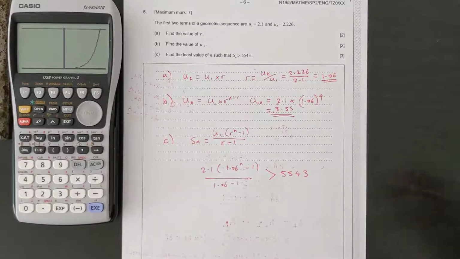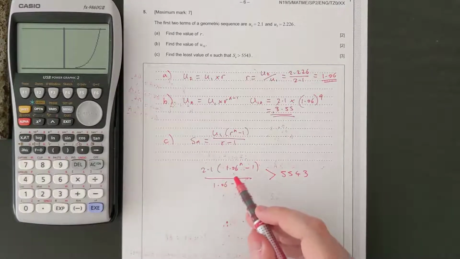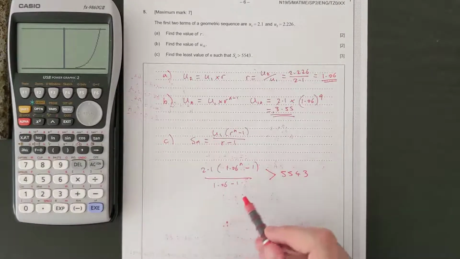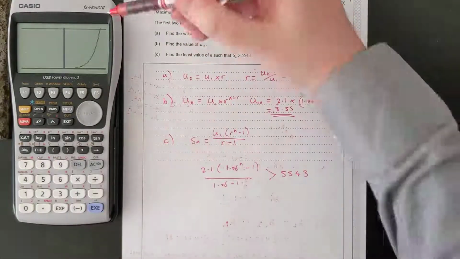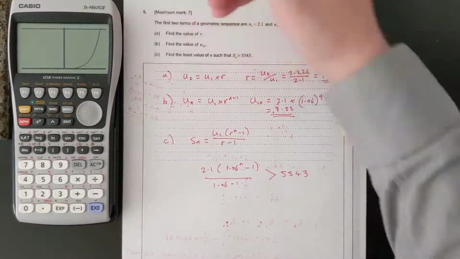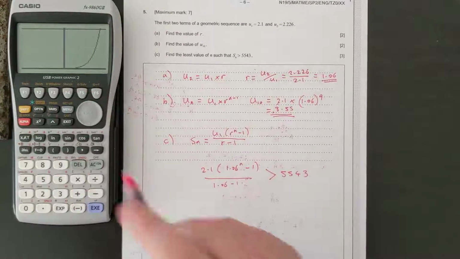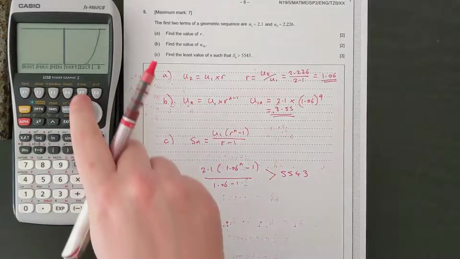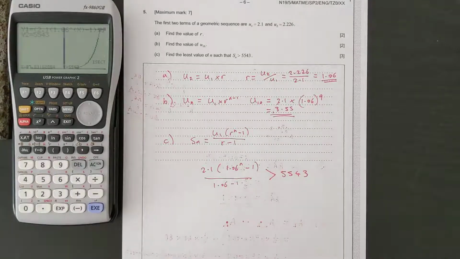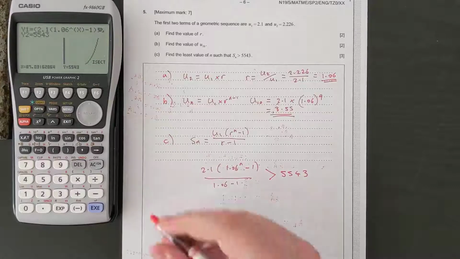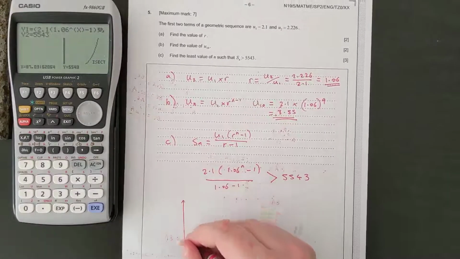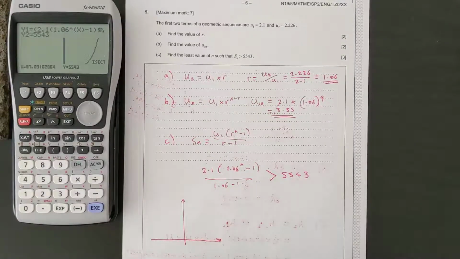So I know then that my left-hand side, 2.1 brackets 1.06 to the n minus 1, all over 1.06 minus 1, becomes greater than 5543 after the point where those two intersect. To find that point, I use G-Solve intersect, and it will tell me where that is. To show that I've used this in the exam, I just draw my axes, I sketch my graph.